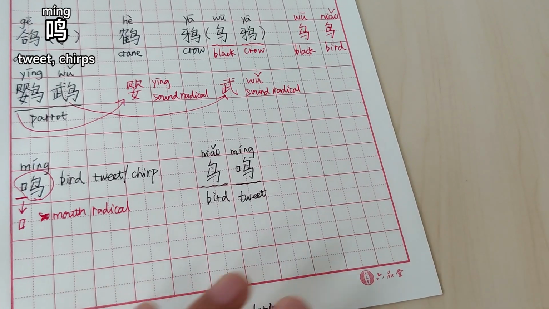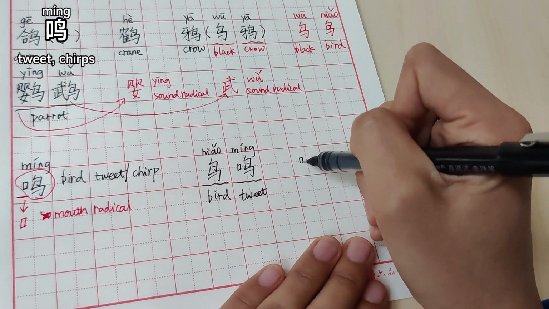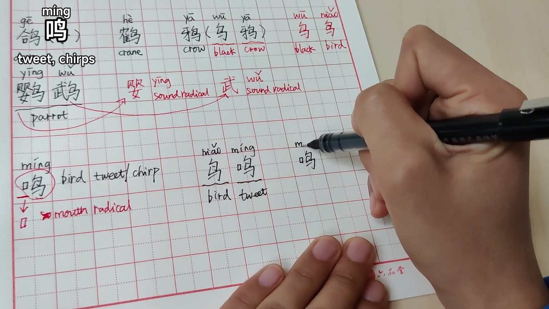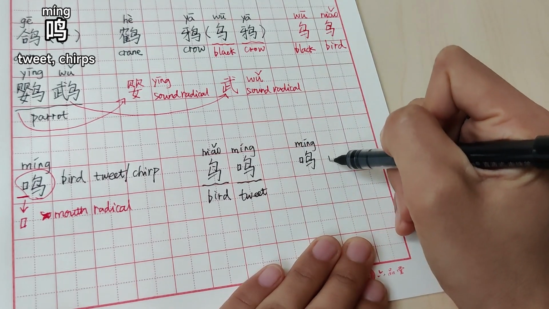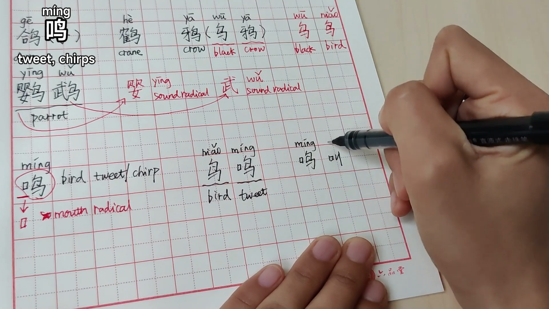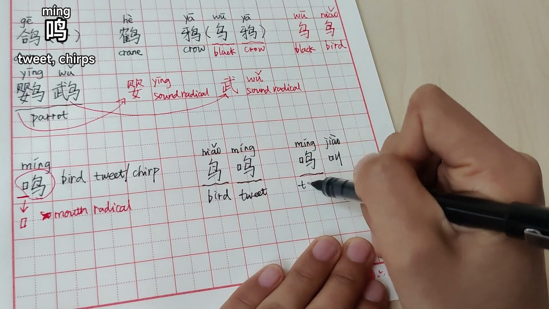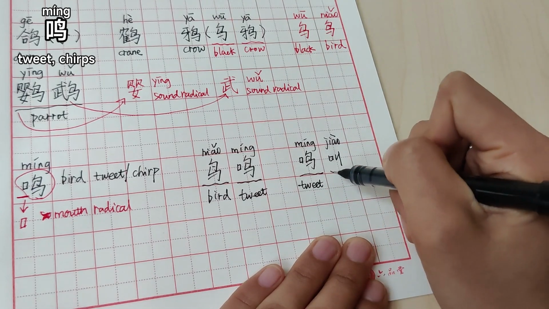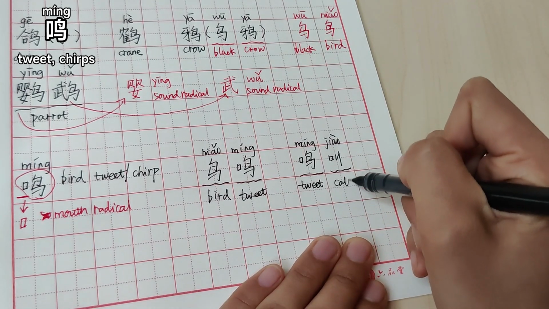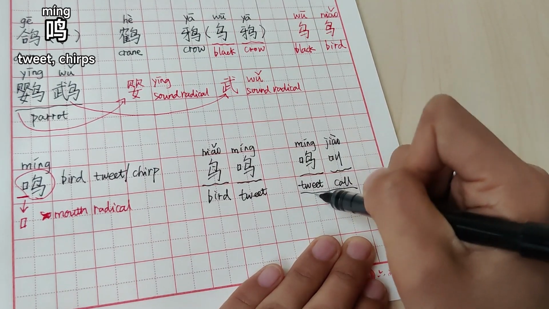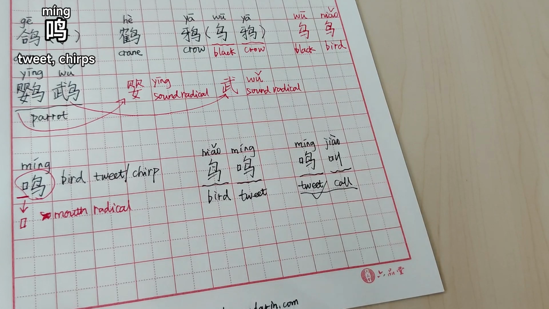Or you can say 鸣叫, Ming Jiao. So Ming is the tweet, and Jiao could mean call or just make the sound. So altogether, it's still meaning the tweet.